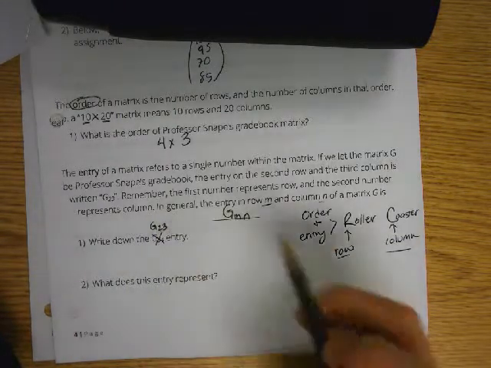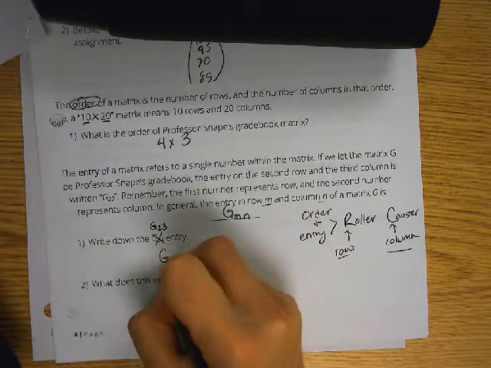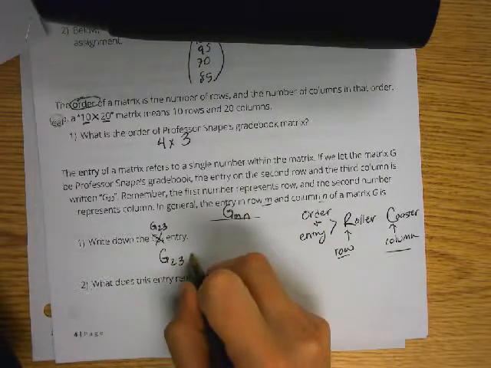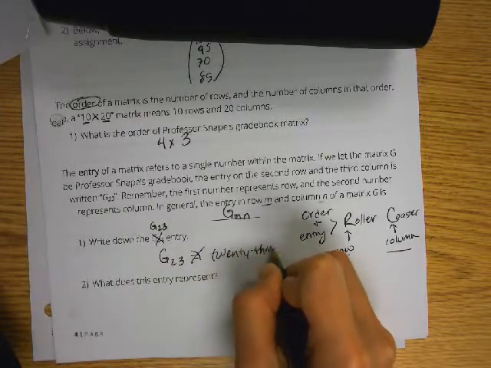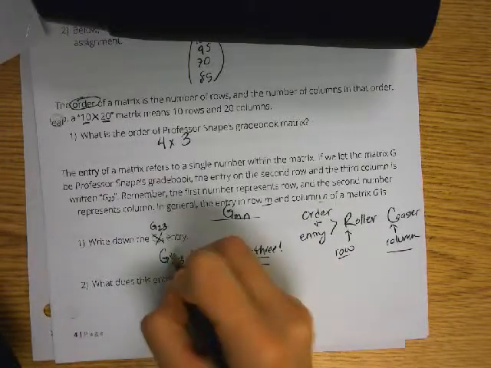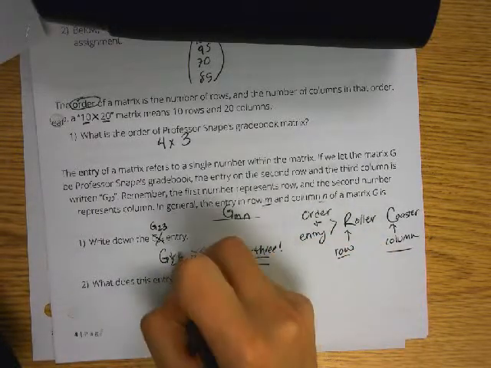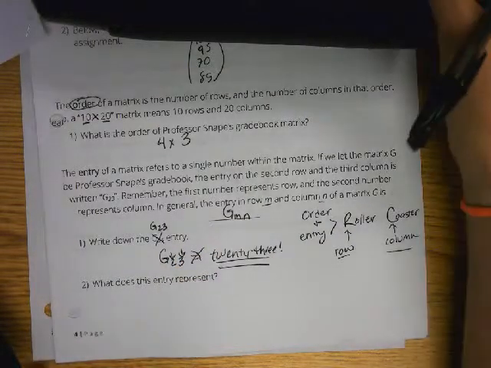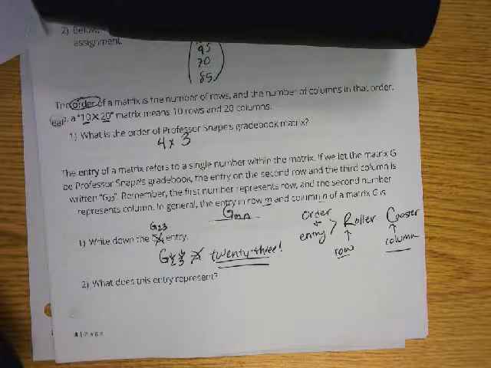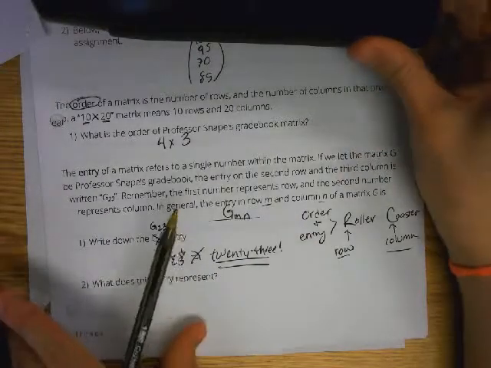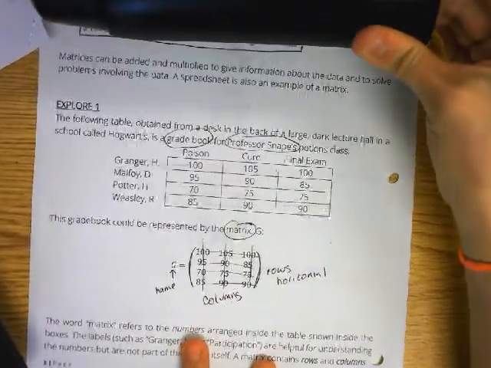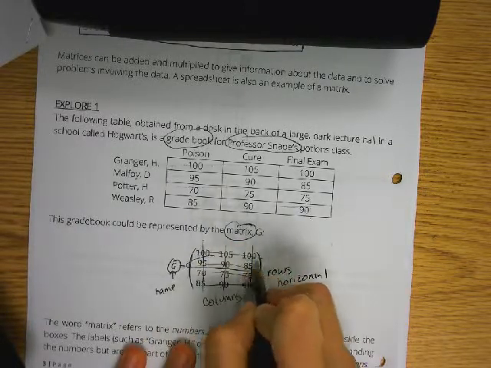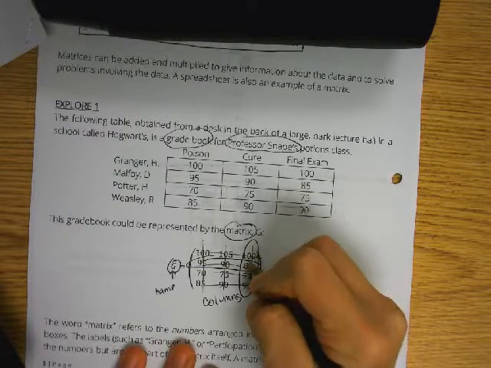So if I go back to my matrix and I want to find G23, this is not twenty-three. This is one number for row, and the second number is for column. I go to my matrix G, and I look for the second row and the third column.